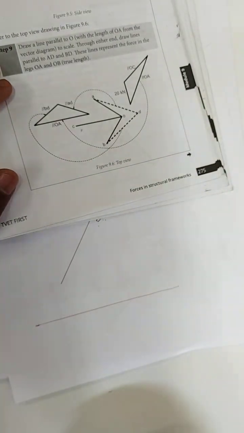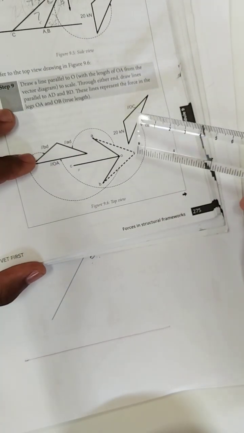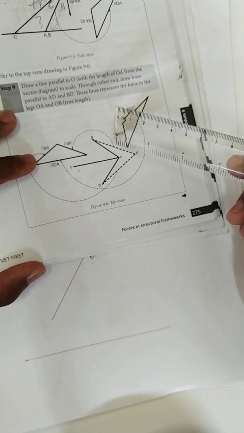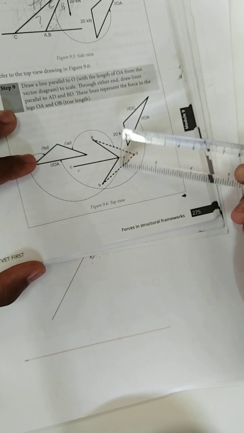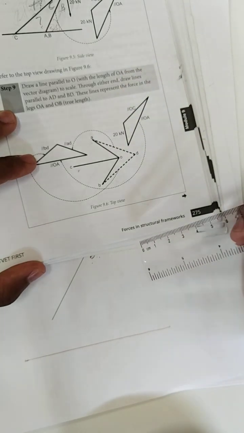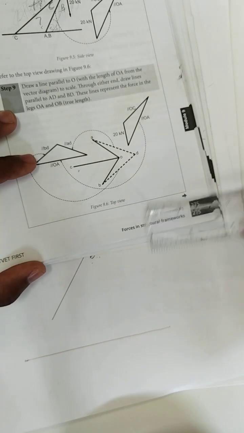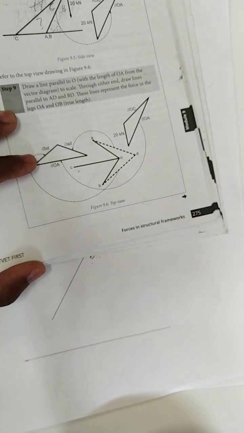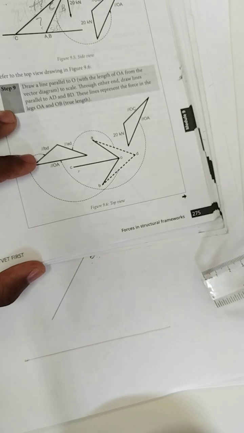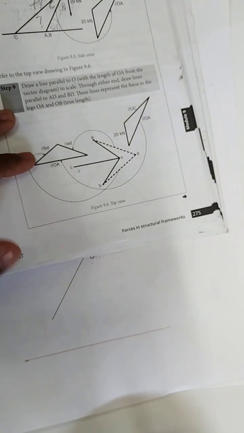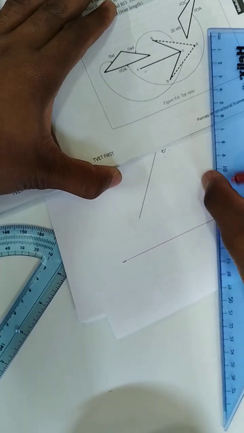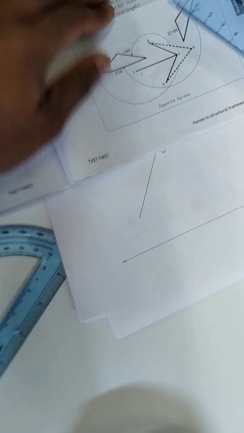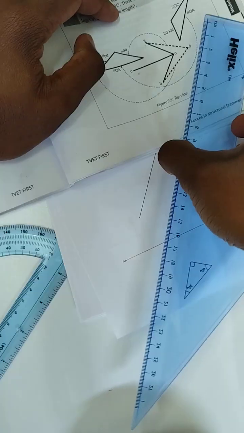you are going to use this true length of the legs. Yes, the true length of the leg. So we are going to use this true length of the leg to find what? To find the force that will be carried by each member. So we are going to do that by drawing lines parallel.